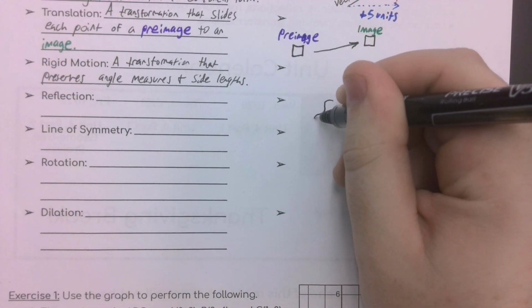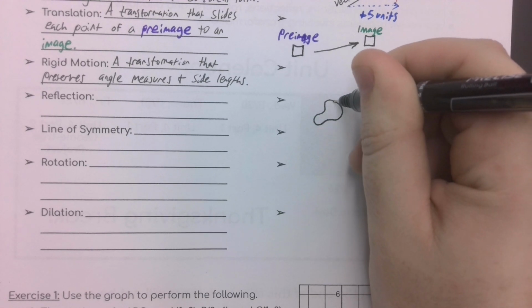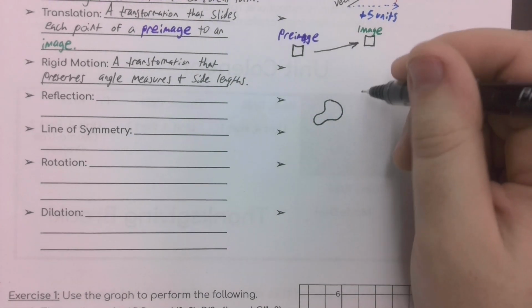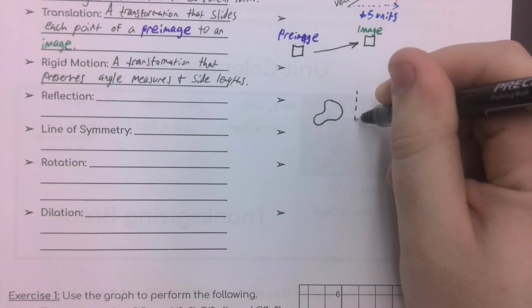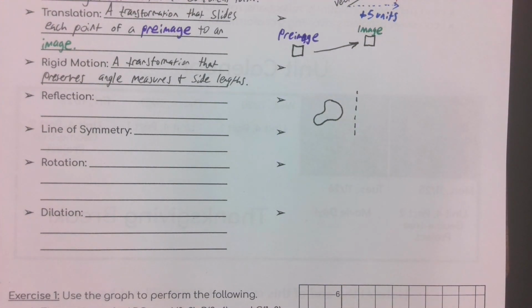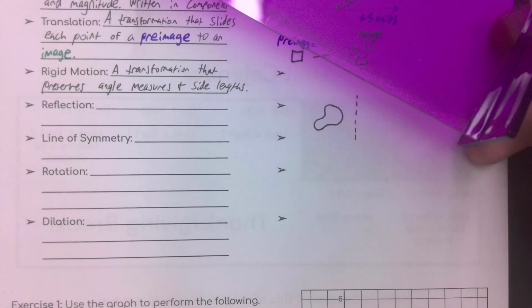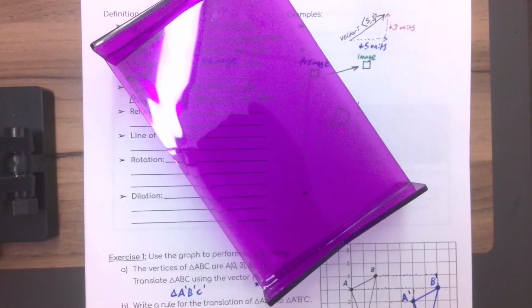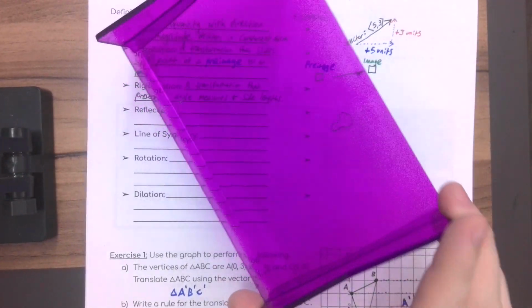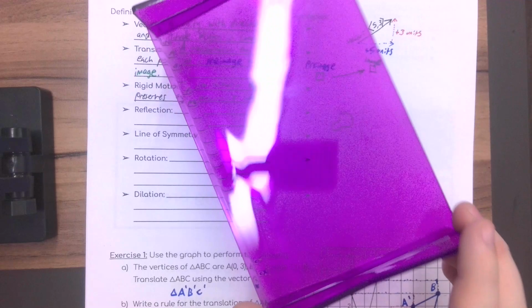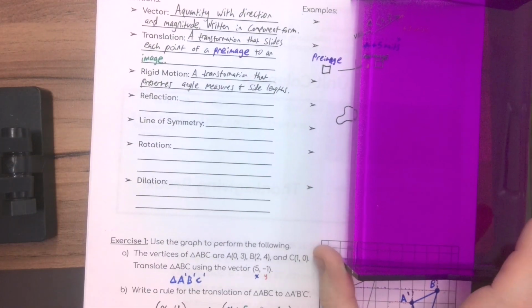So if I drew some amorphous blob here, something that looks like this, and I wanted to reflect it over the dashed line, we're imagining this dashed line like a mirror, and we're trying to find the mirror image. This is where we have some tools that can help us. So in class, we have a couple of these purple plasticky mirrors. They barely look like mirrors. They don't reflect 100%, but these are called geomirrors.